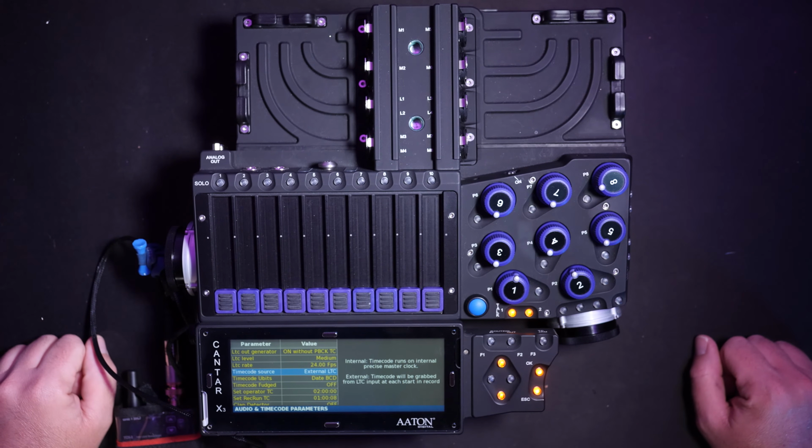Hello everyone, in this video I'm going to go through the timecode parameters on the Cantar X3 and I'm going to show you how to jam the X3 from an external timecode device and also from its internal time clock and talk about some of the different modes and how it is that they work.